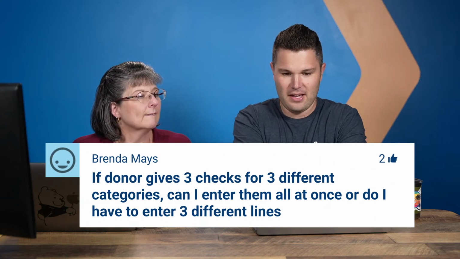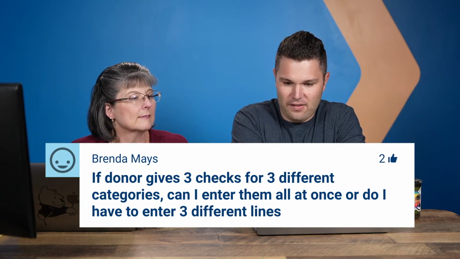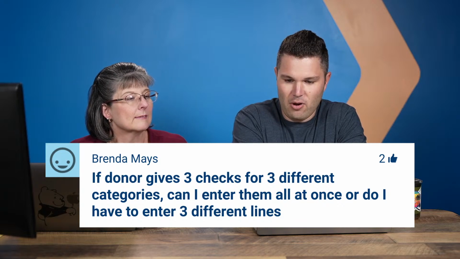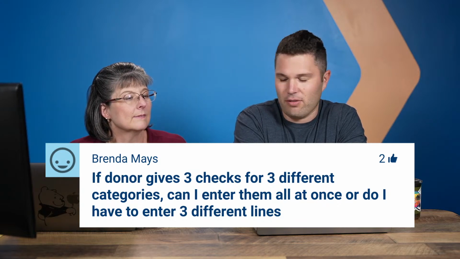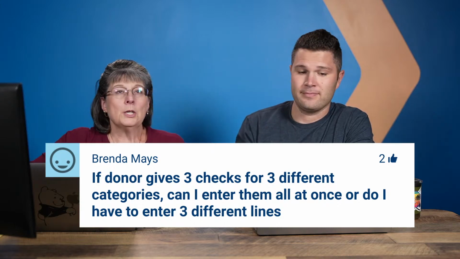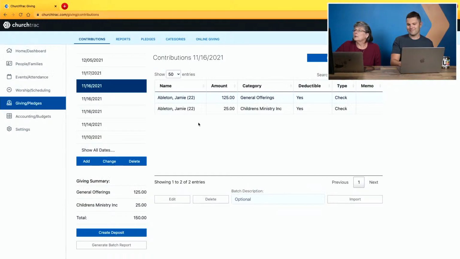I'm going to pull up the first one from Brenda. And Brenda is asking us, if a donor gives 3 checks for 3 different categories, can I enter them all at once, or do I have to enter 3 different lines? Brenda, you're going to enter the person once, and this is a really good one. If you guys can show this for me.